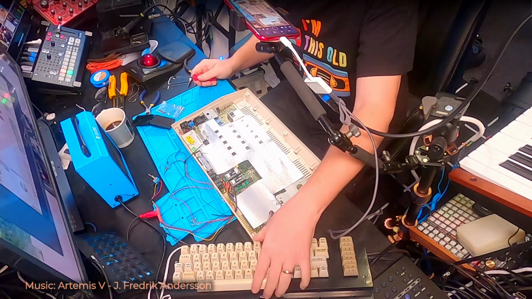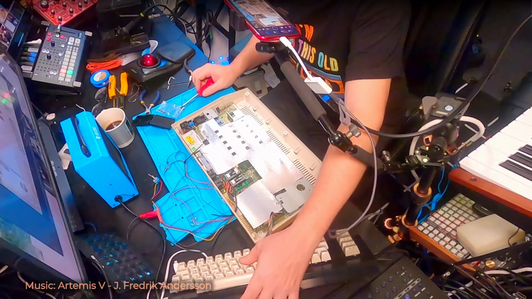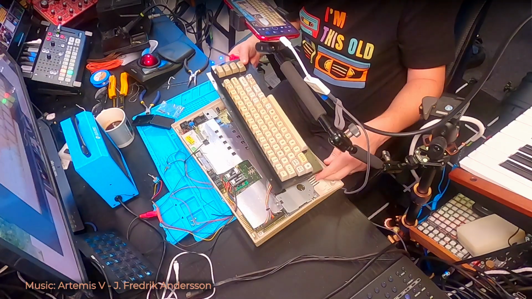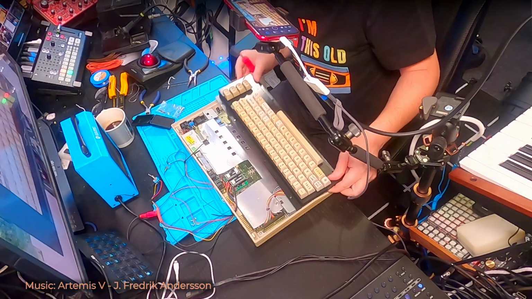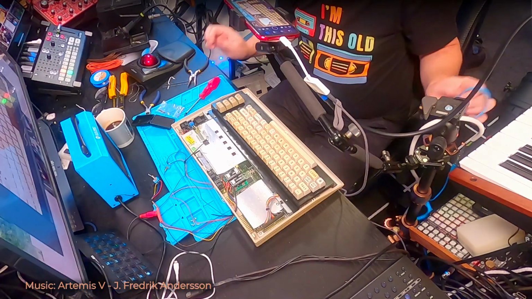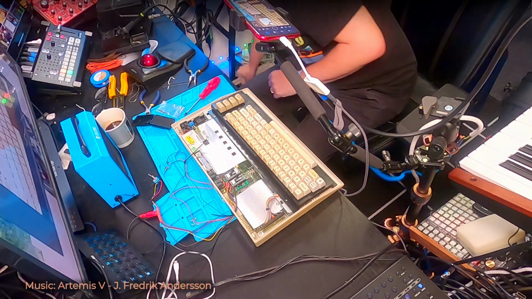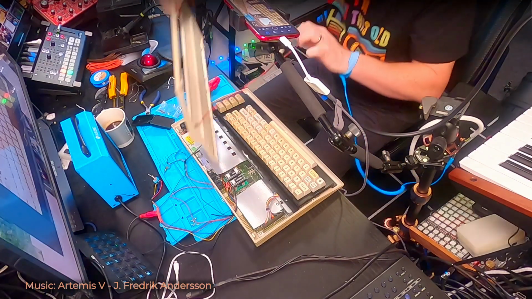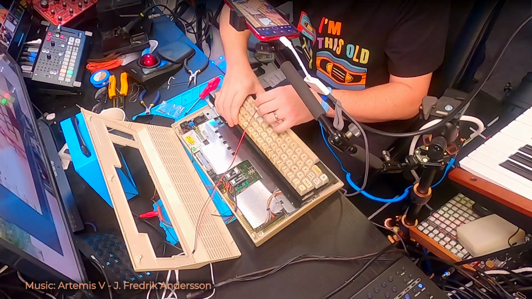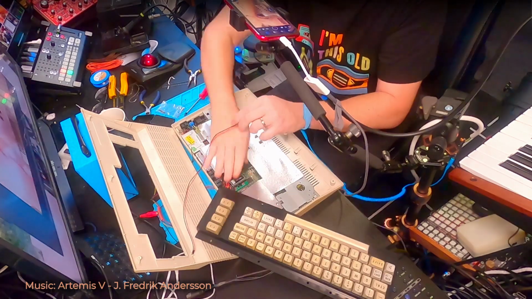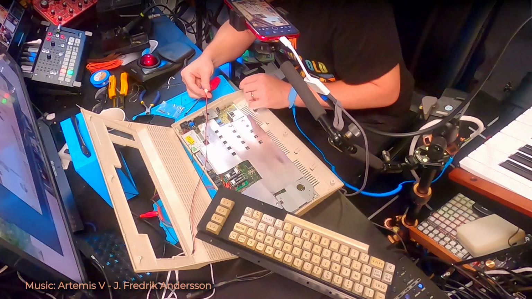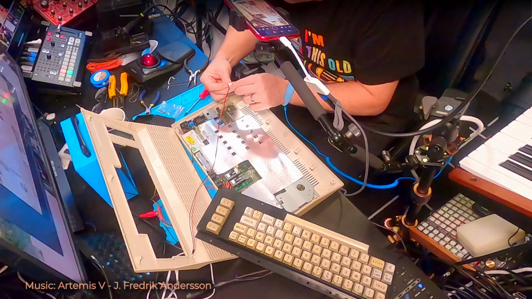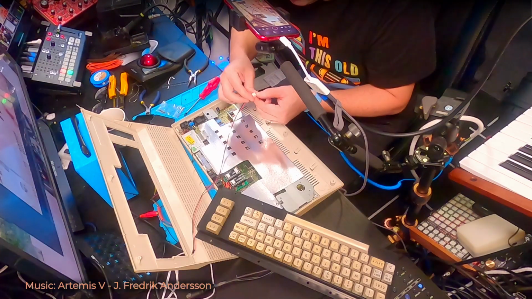Let's put that one in. And then let's see if I need... Yes, I do. I removed the case LED from here, and now I can't, of course, remember which side it was on.